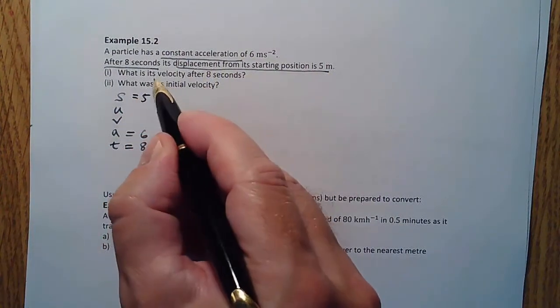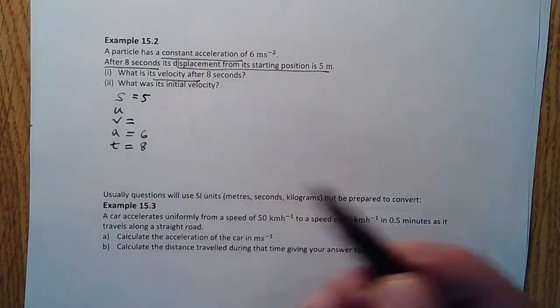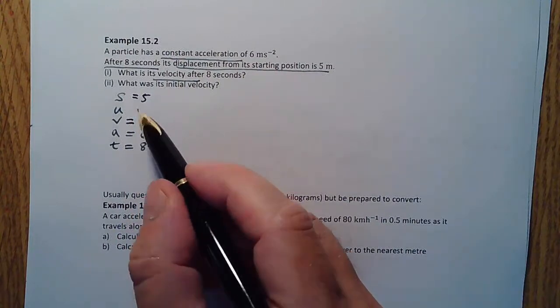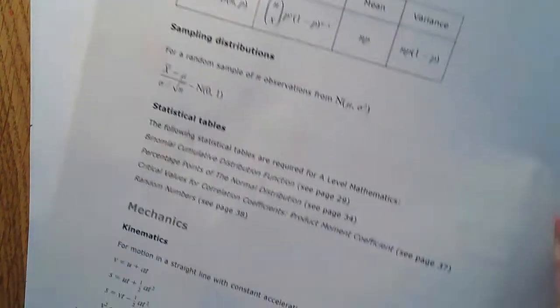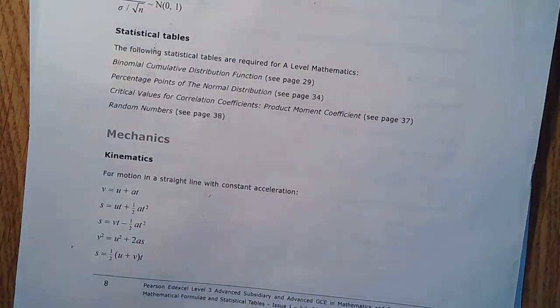And I've got to find the velocity after the 8 seconds, so that's the final velocity. At the end of the 8 seconds, so I want v. I'm not interested in u just at the moment, so I'm interested in which suvat equation involves everything except u. And looking down my list, it's this third one down. We don't get to use that very much. So we start with that equation.